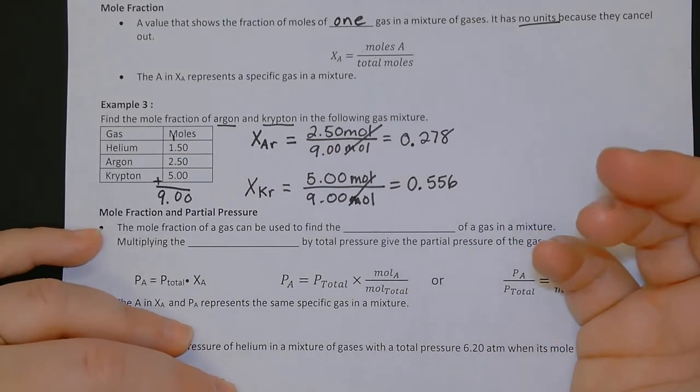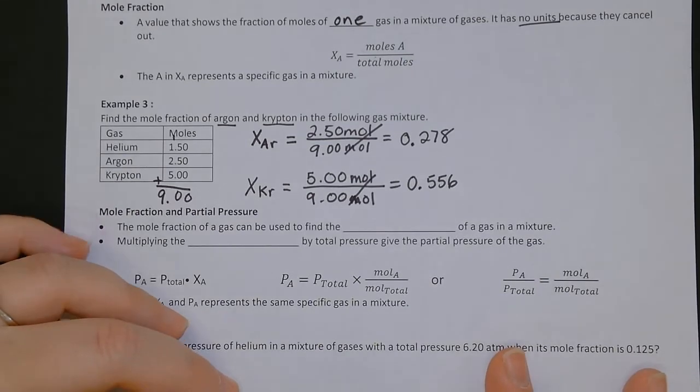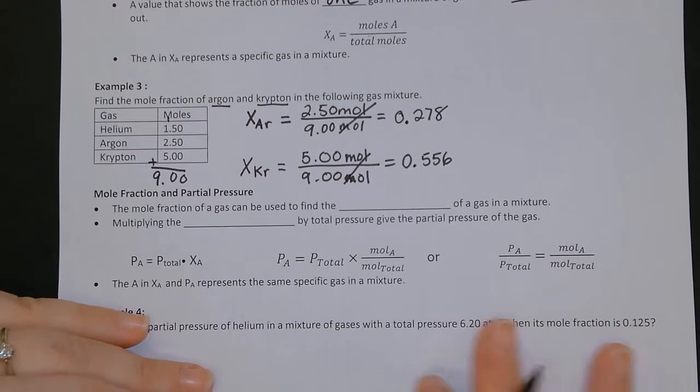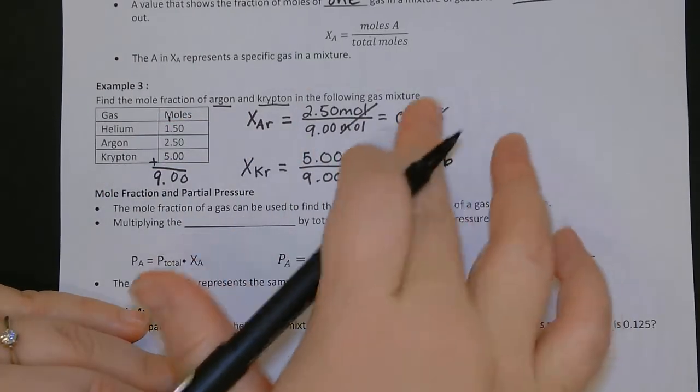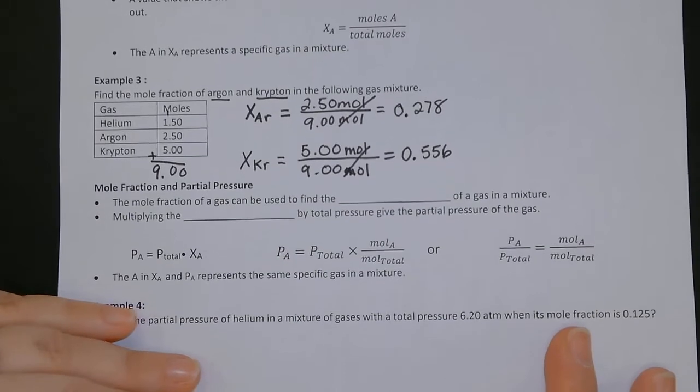Well, why do we care about mole fraction when we're talking about gases? Number one, it can kind of give us an idea of the makeup of the gas. Especially if we didn't have these values and we just had the mole fractions, we'd be able to tell, like, oh, there's more krypton in this than the others.